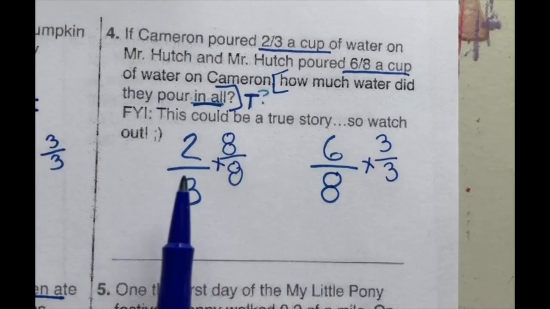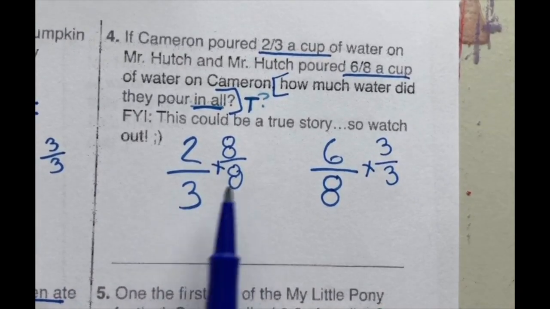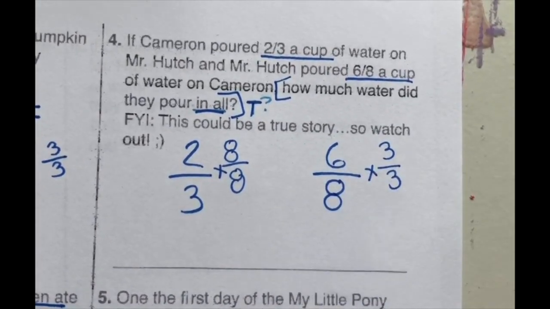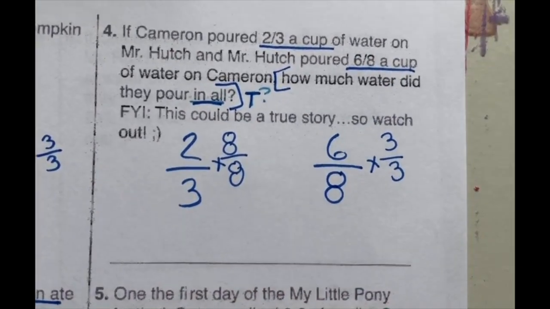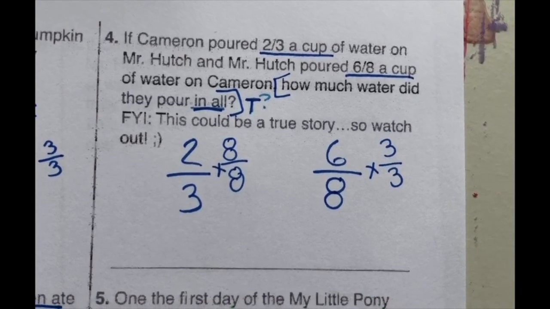3/3. So once you do your 2 times 8, your 3 times 8, and your 6 times 3 and 8 times 3, you're gonna have the same denominators, so you'll be able to add both of the fractions to find out how much water they poured in all.